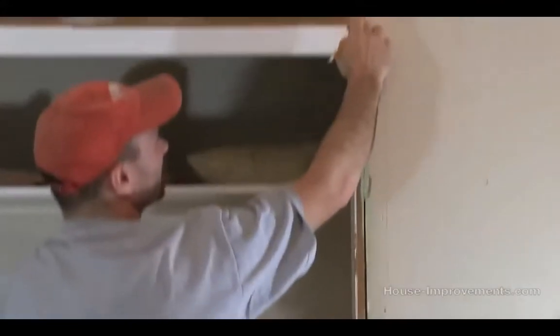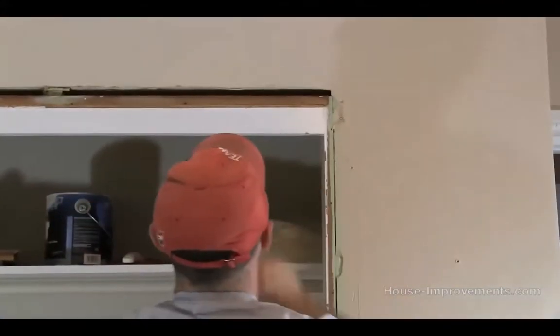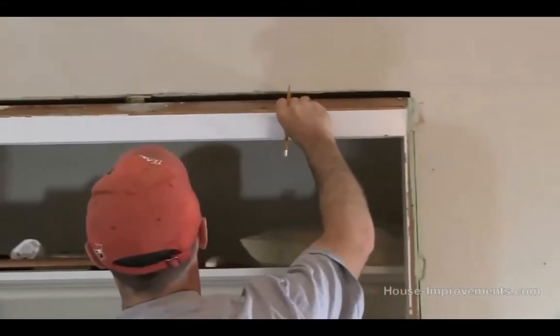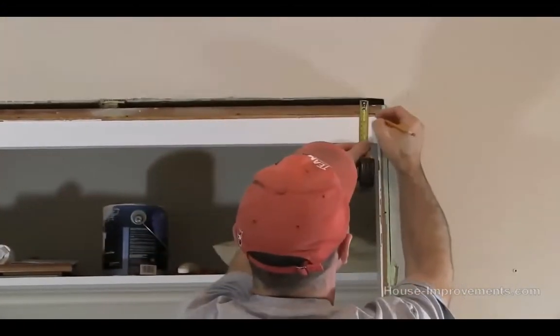And then this trim is coming up to here. And actually, I'm just going to mark this down here.